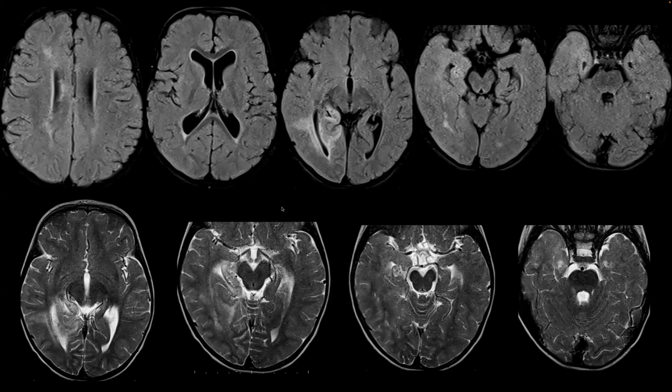So I have FLAIR and T2 axial sequences, and you can appreciate the abnormality, especially in the right temporal occipital lobe. Over here, you can see T2 and FLAIR hyperintense changes involving the temporal lobe, extending into the occipital lobe and the periventricular white matter. Some chronic changes in the bilateral posterior periventricular regions with some squaring, and patchy abnormality in the right frontal lobe. But the predominant changes are in the right temporal lobe.